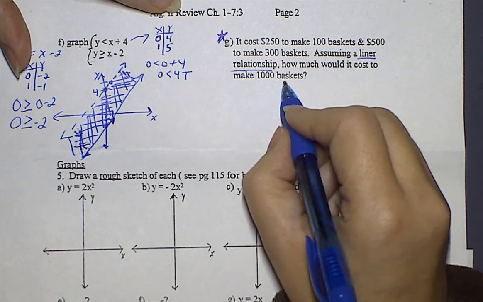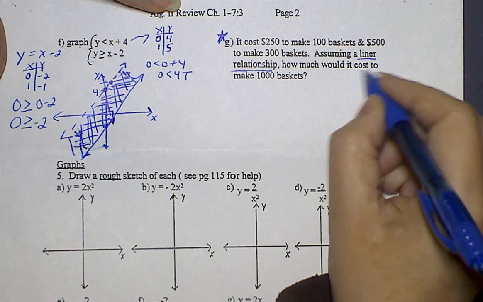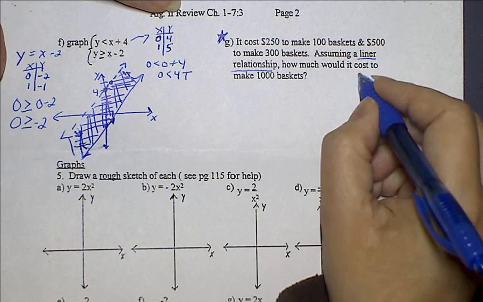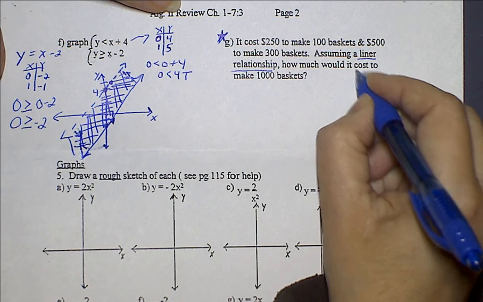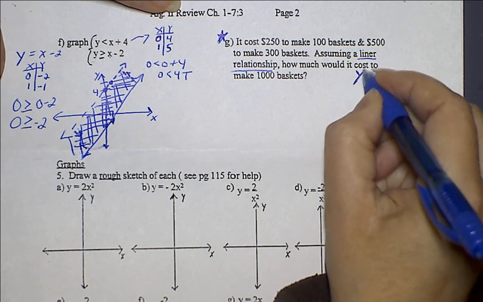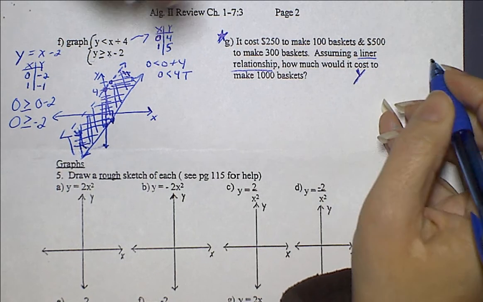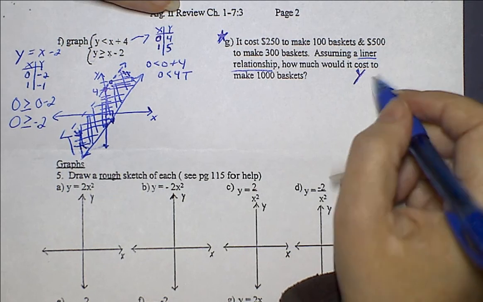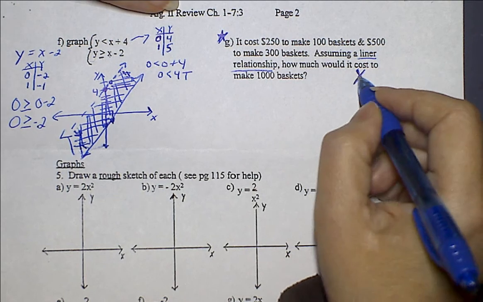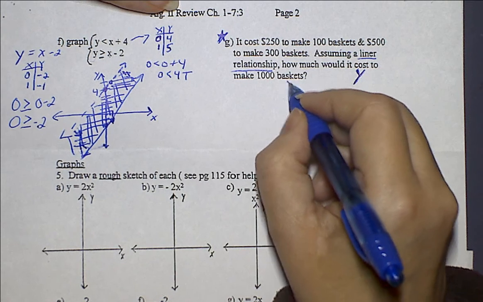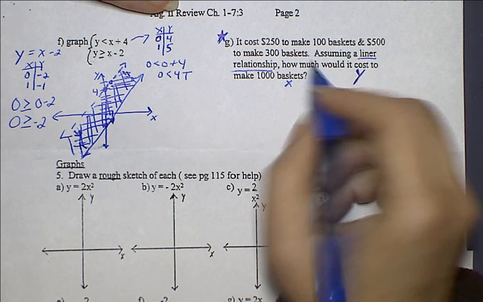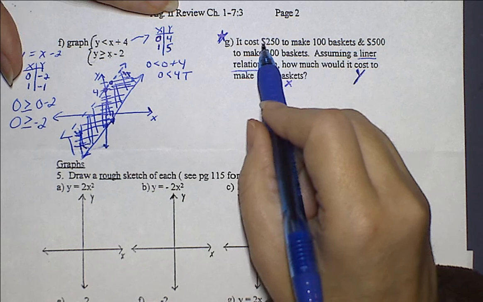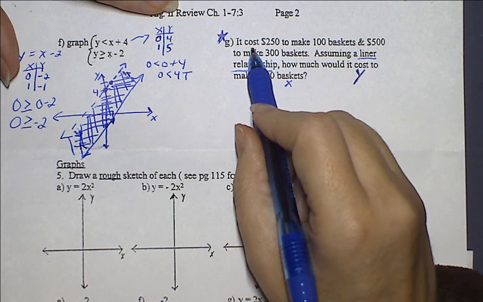Well, since it's asking for your cost, and that's what they want you to find, that means that is going to be your y value, all right? Because that's what they want you to solve for. So you're solving for your y value. So that means your basket is going to be your x value. So now we can go back and get 2 points so you can find the equation of a line.